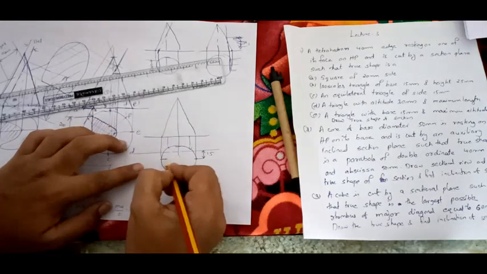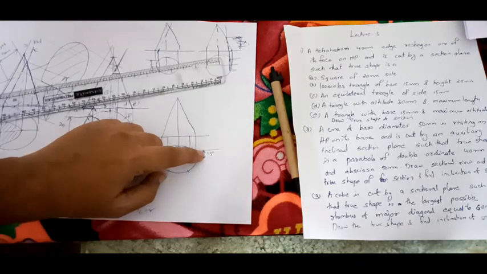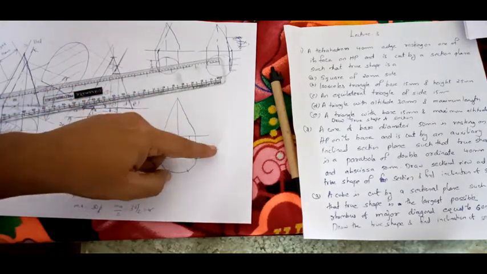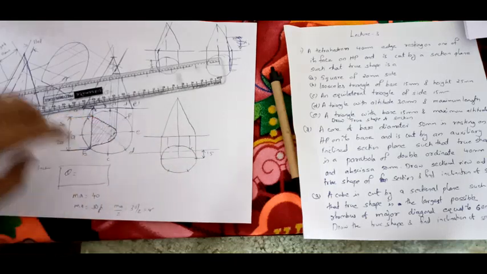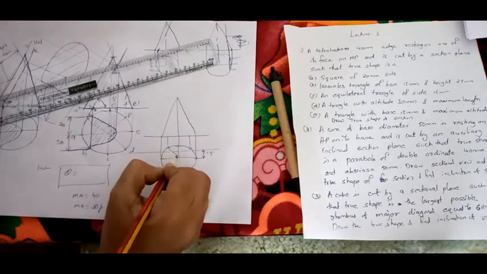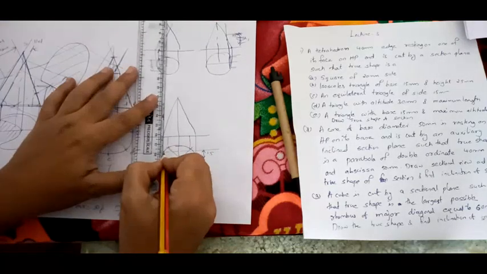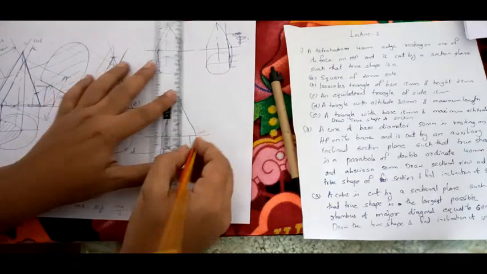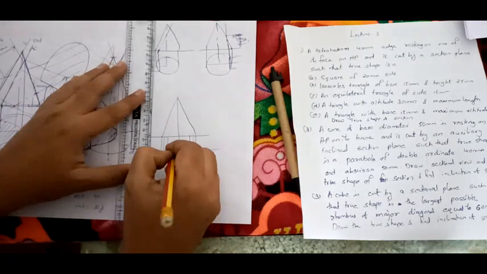This is center point, right? From center point, draw a line parallel to XY line, which is 15 mm from the axis in top view. Now take this as cutting point. Now take this as a section plane. Draw, this should all be light. Draw a hyperbola.